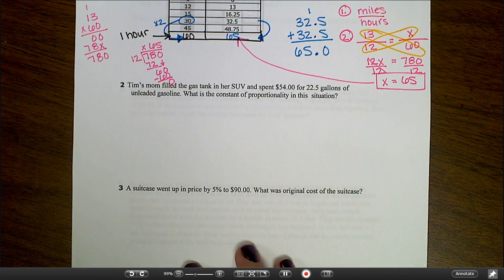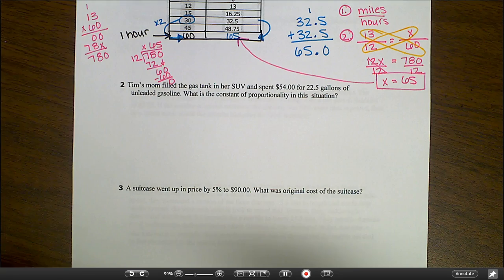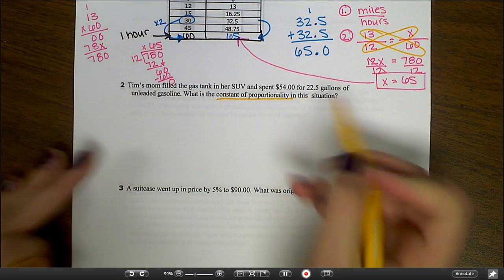Let's look at number 2. Tim's mom filled the gas tank in her SUV and spent $54 for 22.5 gallons of unleaded gasoline. What is the constant of proportionality in this situation?